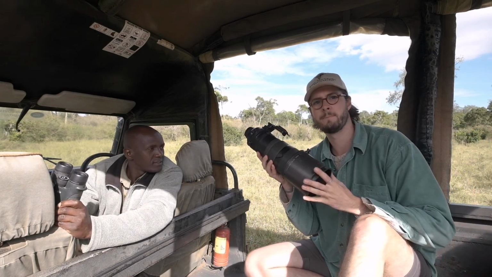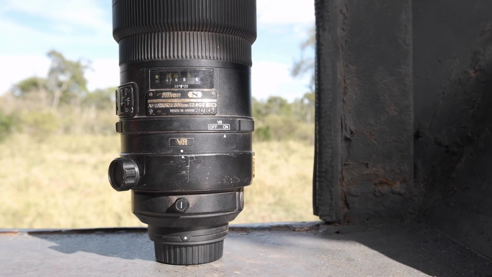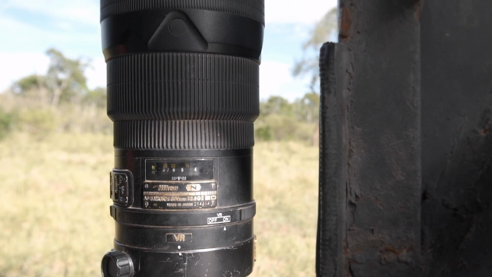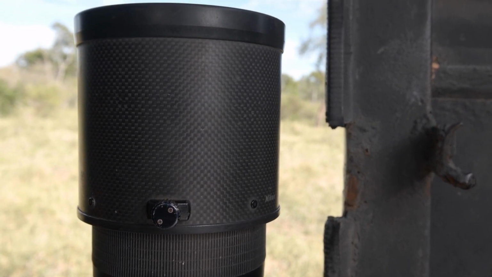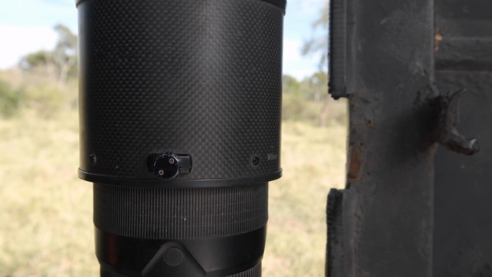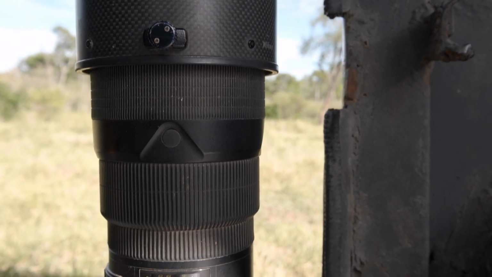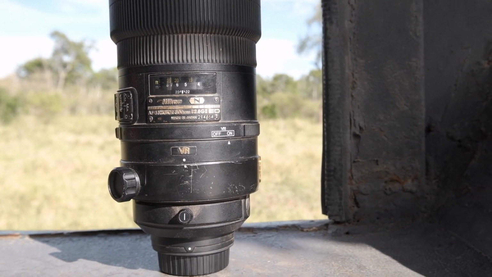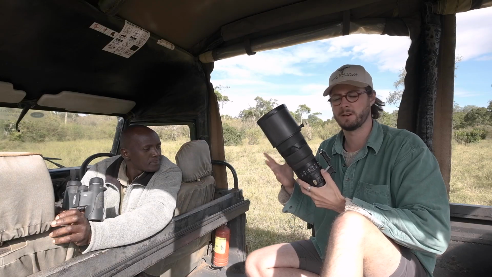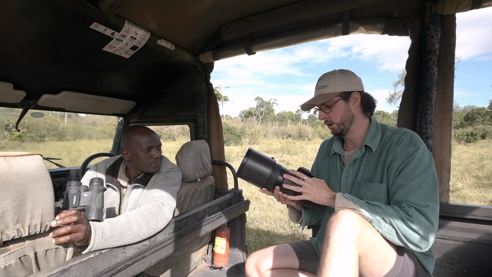Then my big lens is the 300 2.8. Relative to most wildlife photographers, this is not a long lens. 300 is what a lot of people would say is right at the bottom end of what you should have, but I don't really want a super big heavy lens, and I find that this is absolutely perfect. It's my favorite one. I use it a lot of the time.